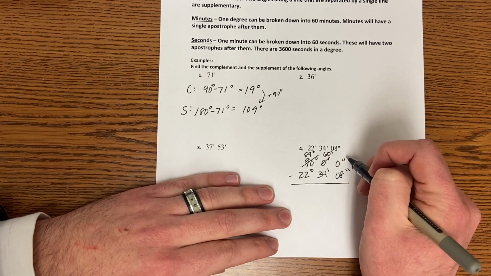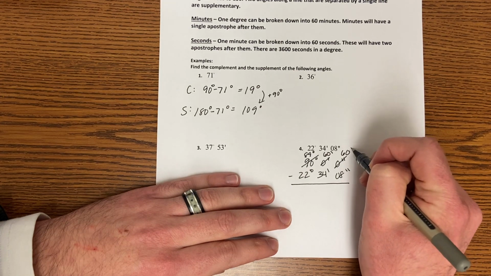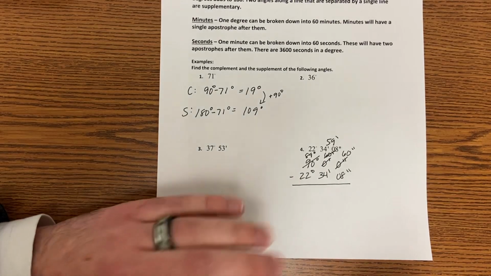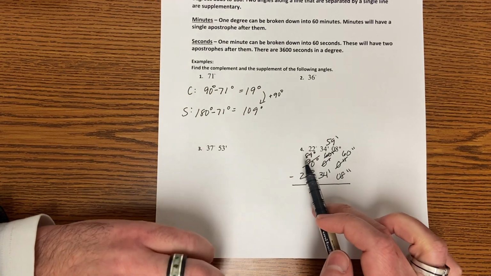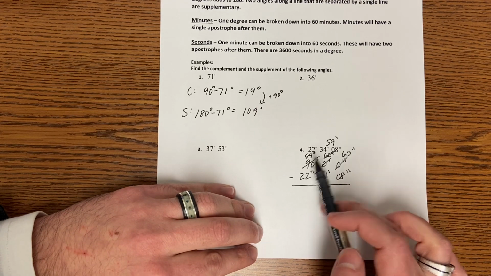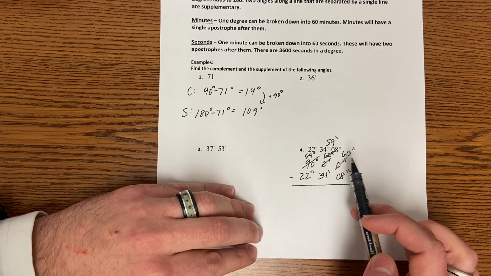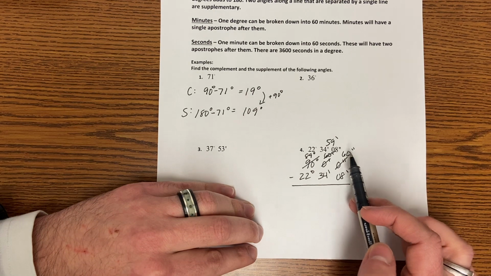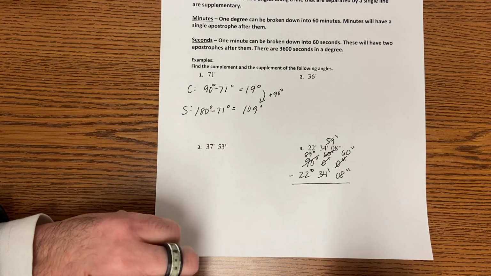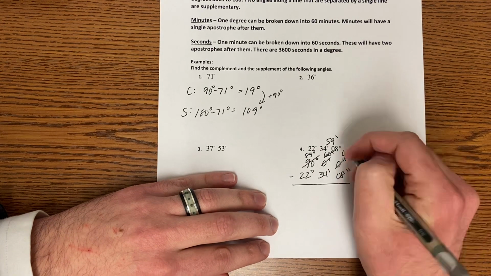I don't have enough seconds here, so in order to make 60 seconds, I have to borrow 1 from my minutes. So really, if you're breaking down 90 degrees into minutes and seconds, it will be 89 degrees, 59 minutes, and 60 seconds, because that 1 60-second will turn into 60 minutes, and 60 minutes would take us to the next degree. And from there, you'll just subtract your components.